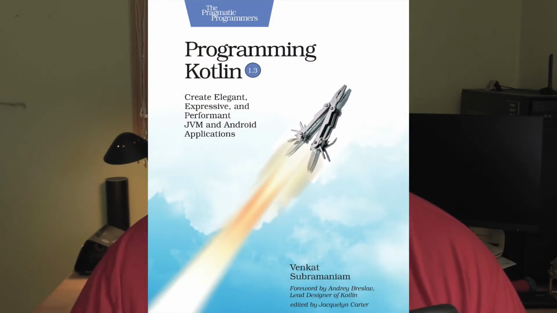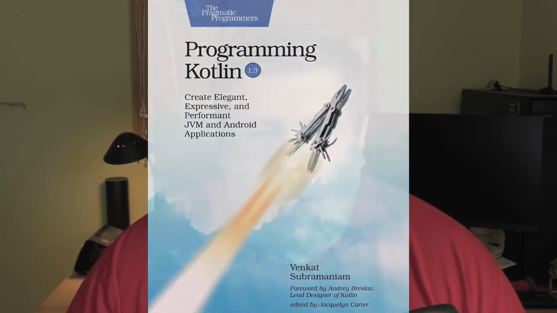So the first book this book club will be using, and I'll show a screenshot because I'm reading the electronic version, is called Programming Kotlin, from Pragmatic Programmers. And then the second book we're using is this one from The Big Nerd Ranch. This is Android Programming: The Big Nerd Ranch Guide, 4th edition. The 4th edition is very important because that was rewritten for Kotlin specifically.